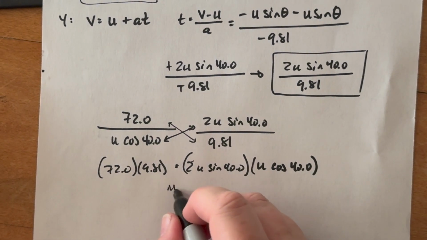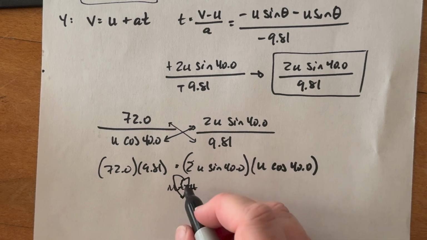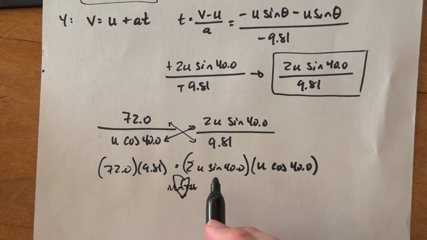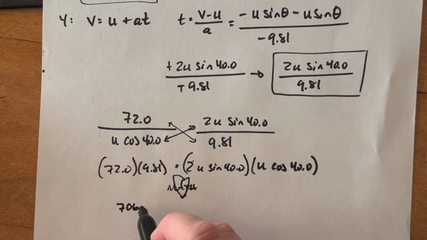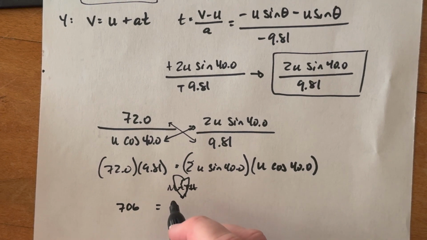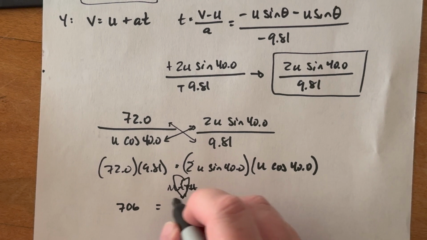We're going to do some math here. I love some math. It's my heart. And stick it all in the calculators and we get 706, and that is going to equal 0.985 u squared.